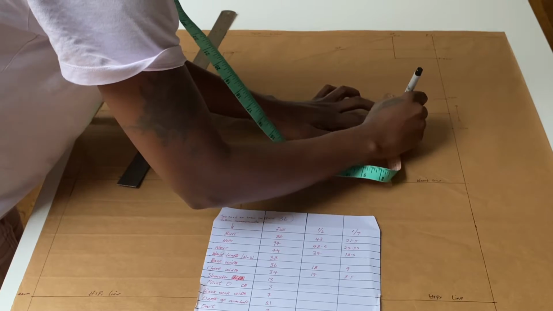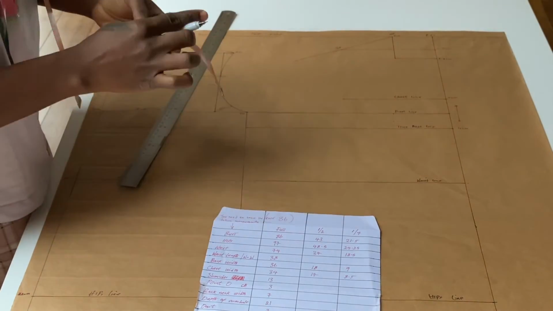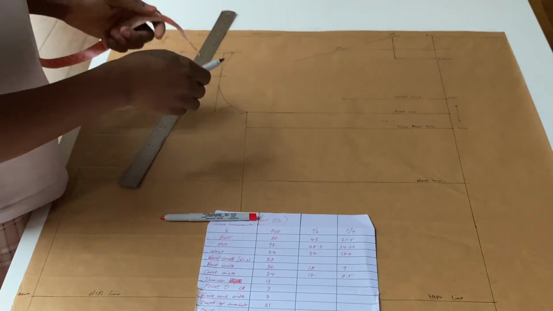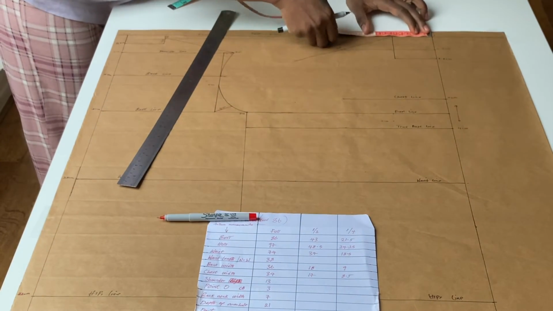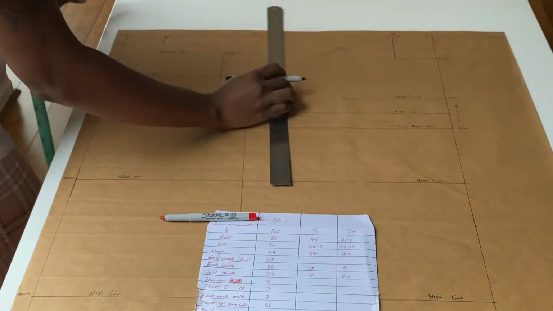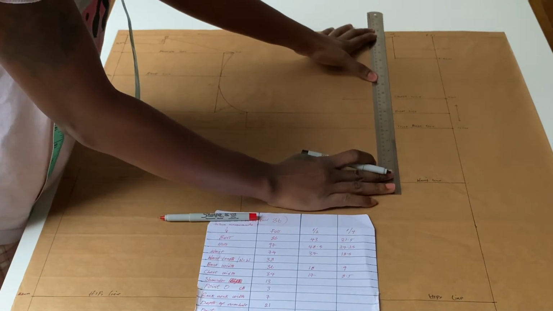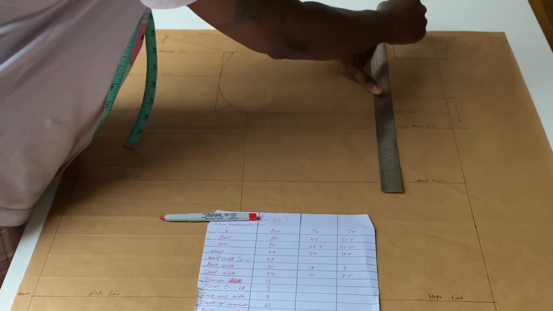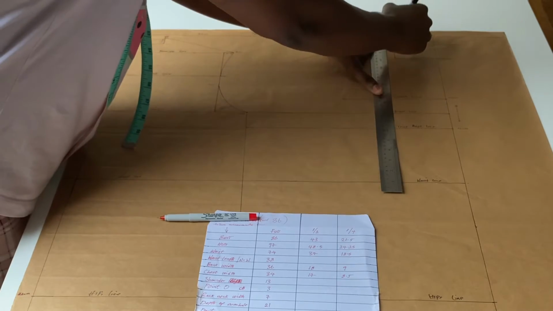This is standard for all sizes, and that point becomes the nipple point. As you can see, I just label it with the red marker, so you know it's standard. And I'll take the same measurement on the top line and draw a straight line from the top line down to the 2 cm I took downward.